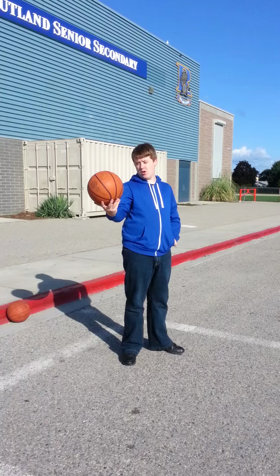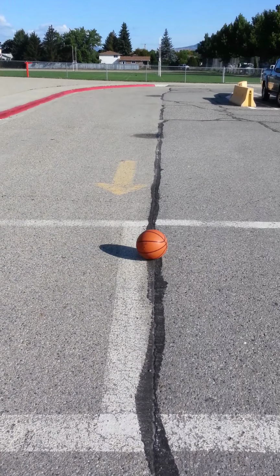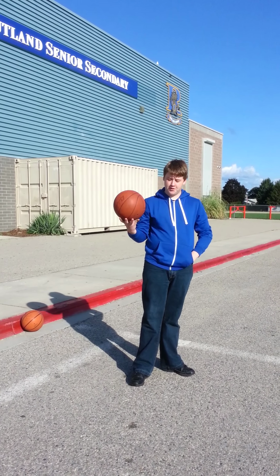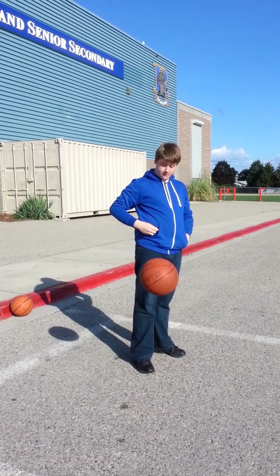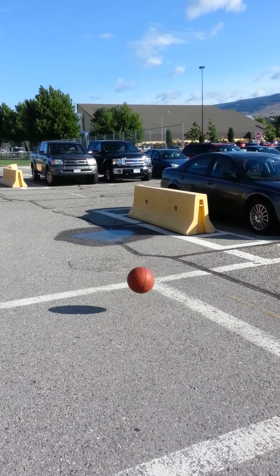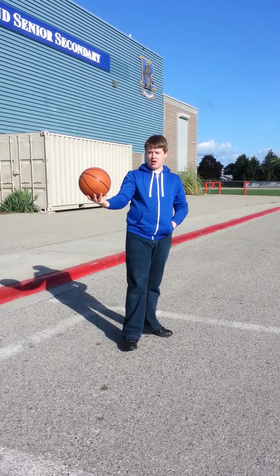Alright, this is flat ball, trial 1. 7. Alright, for the last trial we had 7 bounces from the flat ball. This is pumped up trial 1. Last trial was 14 bounces.